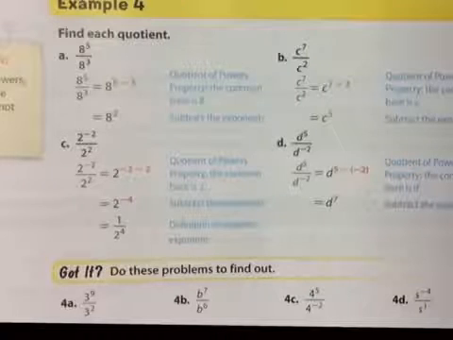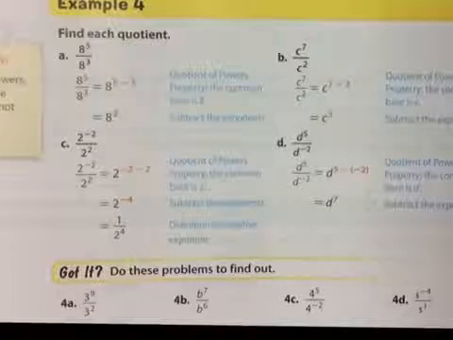Let's try A to D. Keep in mind that we are subtracting now, and we have the same base. So I have a base of 3, and now we have 9 minus 2 equals 7. Next we have a base of B, and 7 minus 6 is B to the power of 1, or we can just simply write B.